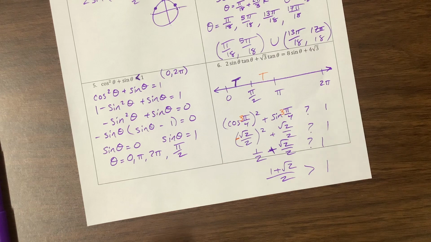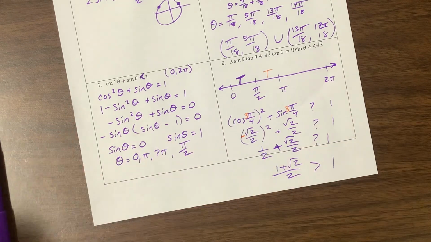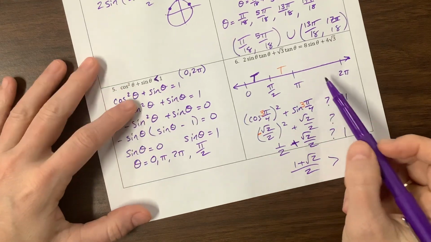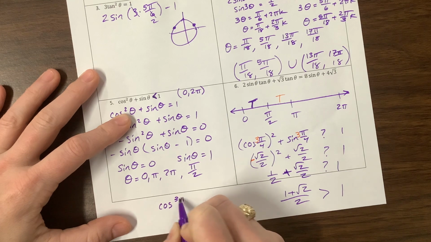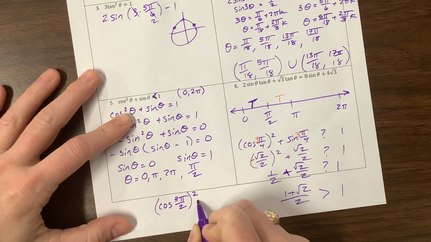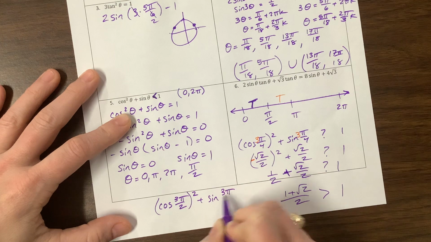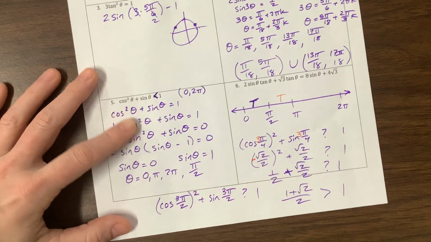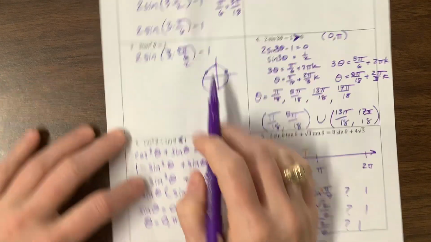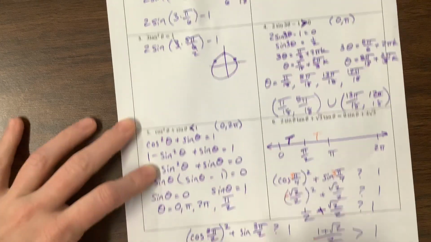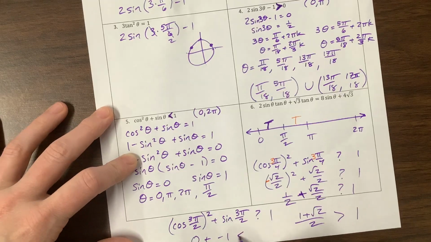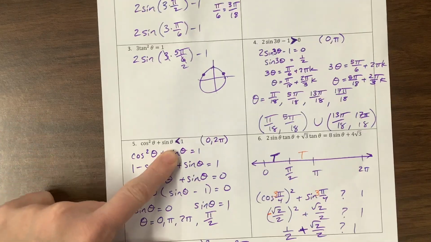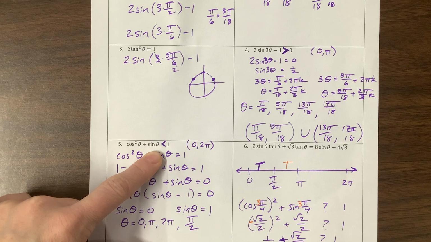We're going to have to go check on the calculator. Okay, let's pick one for the last one. Let's pick 3 pi over 2 because that would be easy to work with. So cosine of 3 pi over 2 quantity squared plus sine of 3 pi over 2. How does that relate to the number 1? Well, 3 pi over 2 is here. Cosine, the x value, is 0. 0 squared is still 0. Sine is negative 1. Okay, so this is going to be less than positive 1, and that is what we wanted.